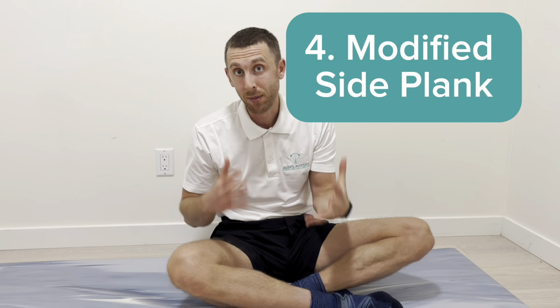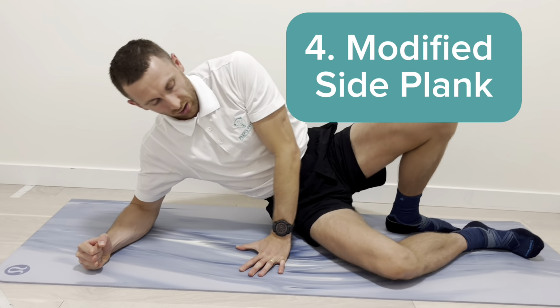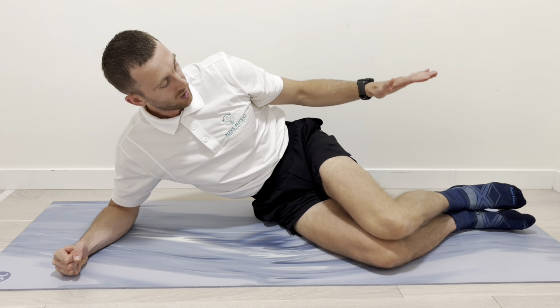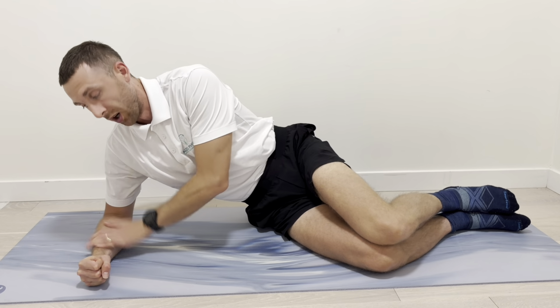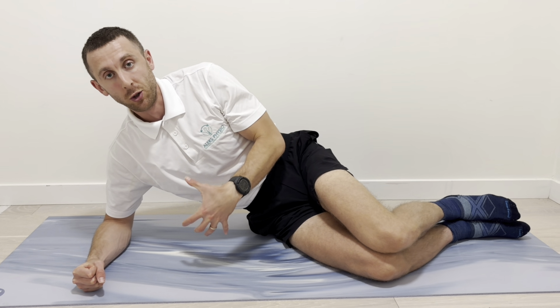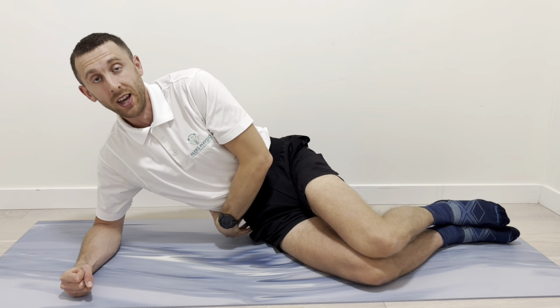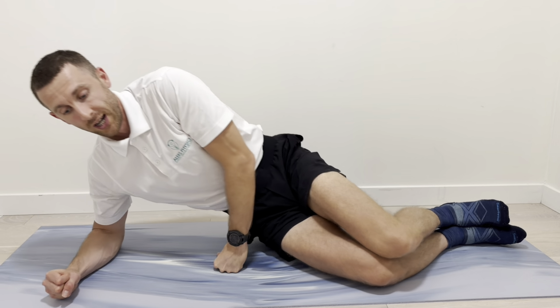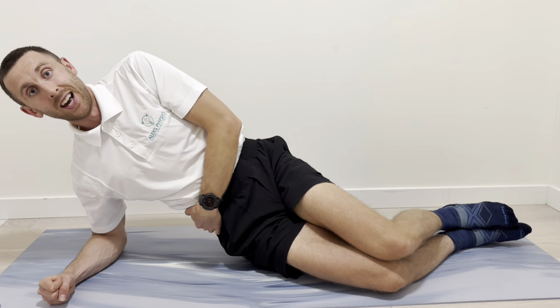Exercise number 4, we're going to do a modified side plank. So what this is going to look like is we're going to stack our knees and our feet on top of each other. We're going to be on our elbows. So the purpose of this modified side plank is we're trying to now work on the endurance of that QL muscle to try to resist that side bend movement.